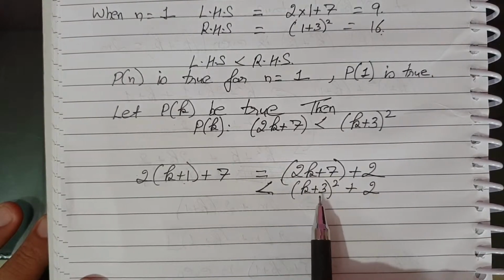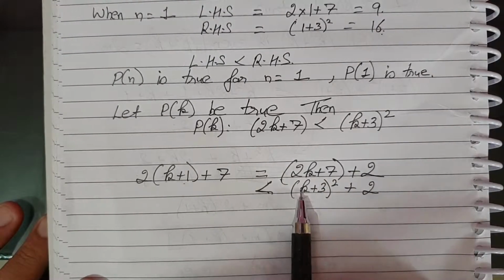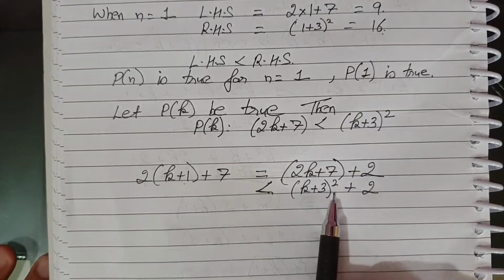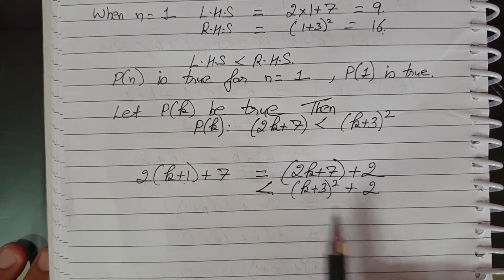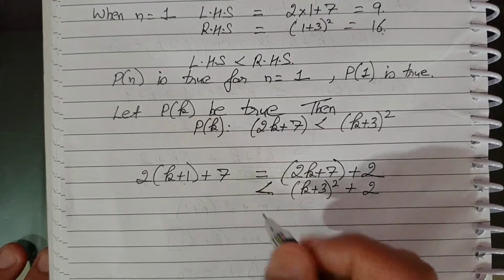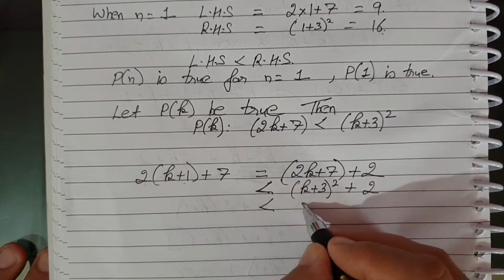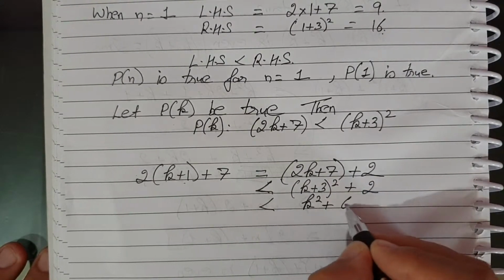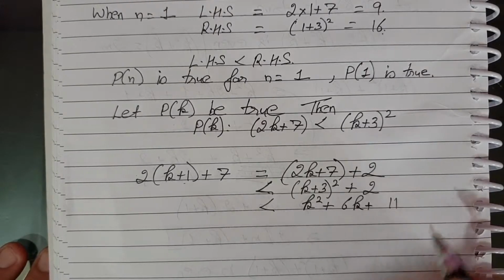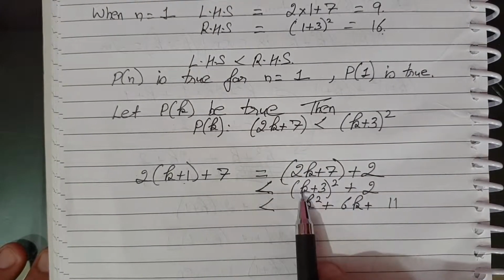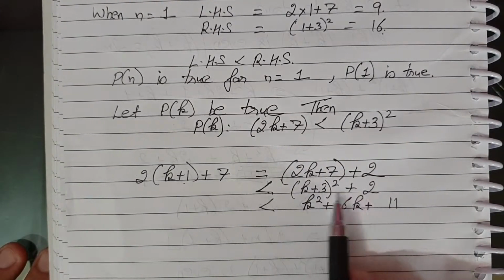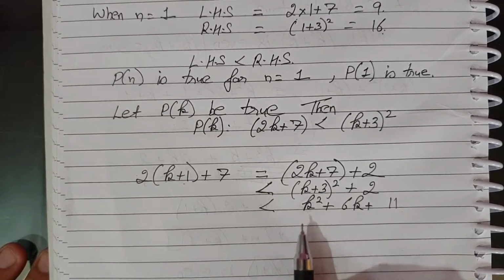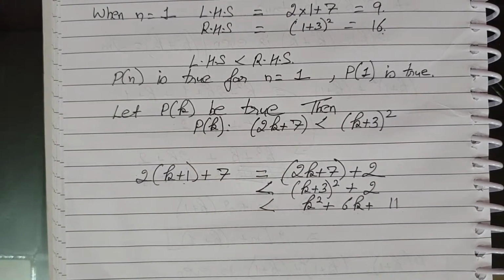Now if you expand (k plus 3) whole square, this will be k square plus 9 plus 6k. So 9 plus 2 is 11. So we can write this as k square plus 6k plus 11. Now you see that k square plus 6k plus 11.